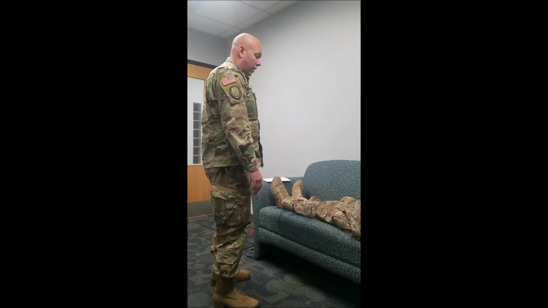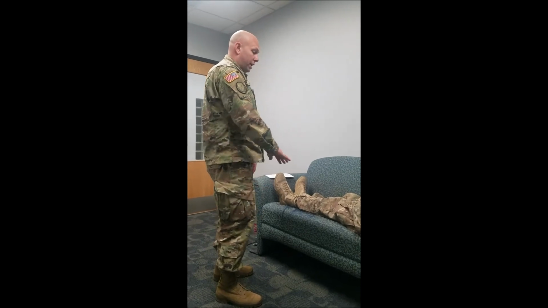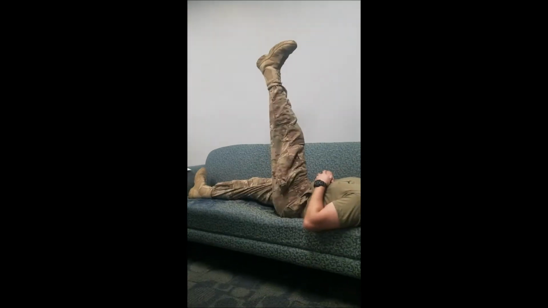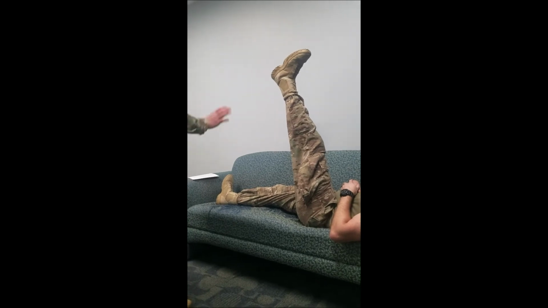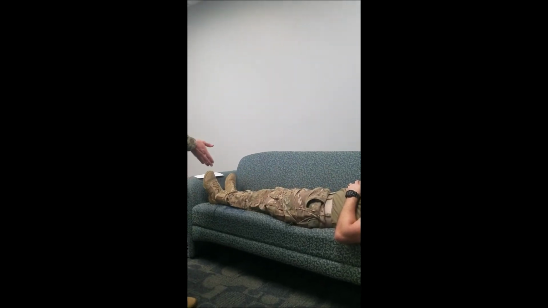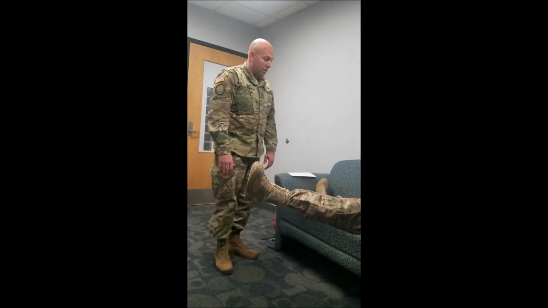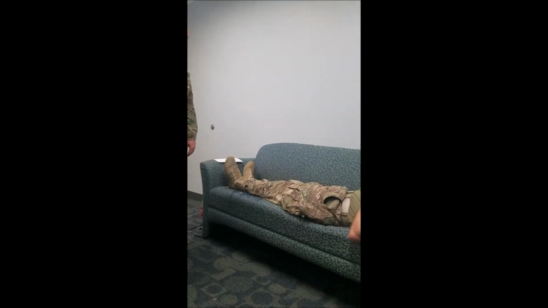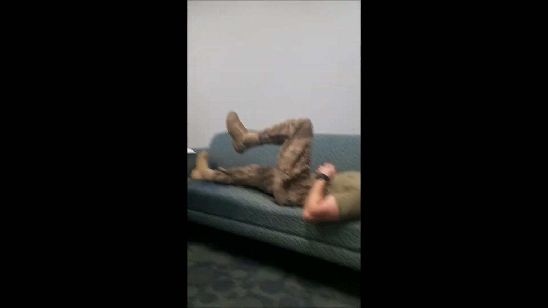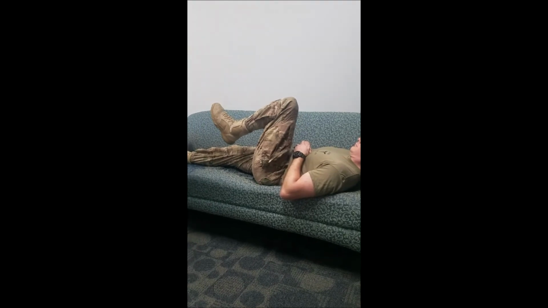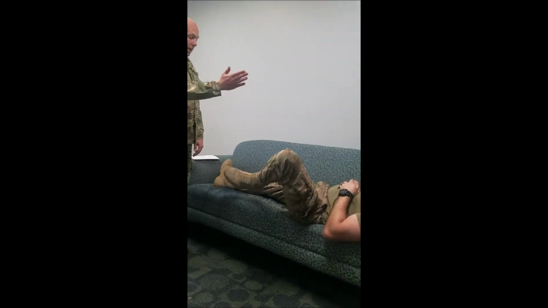Now we're going to test your range of motion. So if you could, with your left leg, just lift it as high as you can. All right. That's flexion. Go back to the neutral position. Great. Bring your leg out to the side. Great. Bring it back in. Good job. Now bring your knee to your chest. Great. Now bring your knee out to the side. All right, bring it back up.